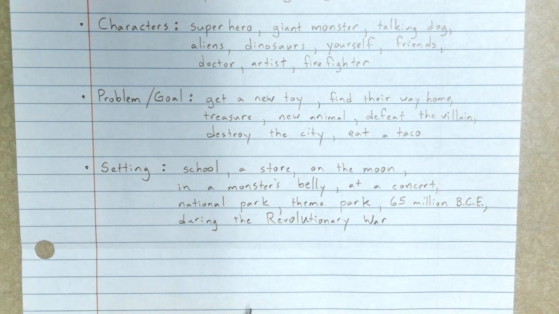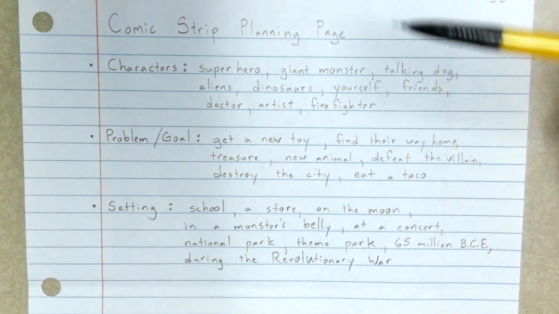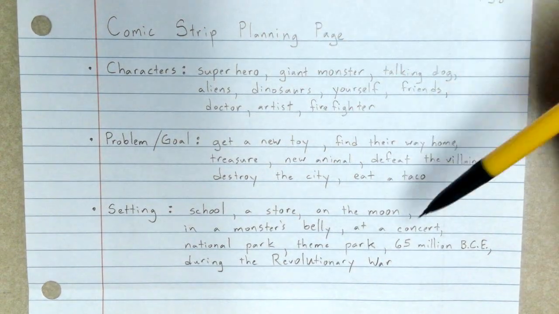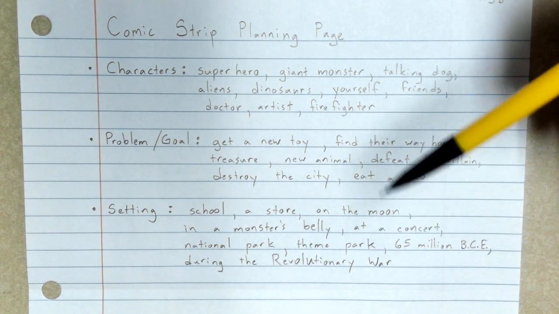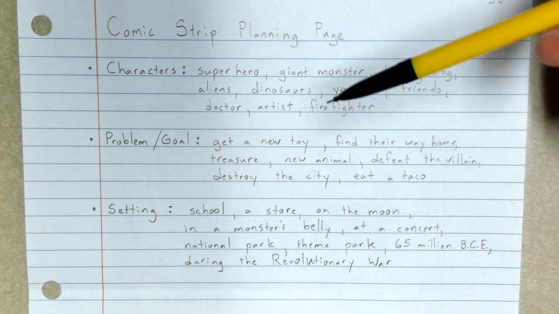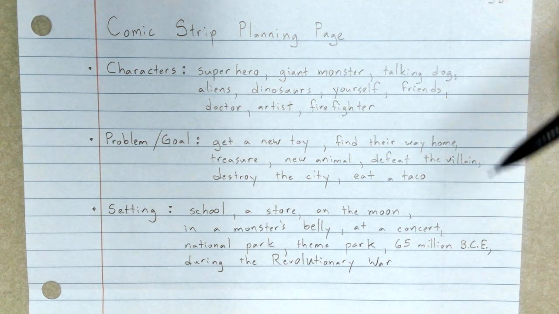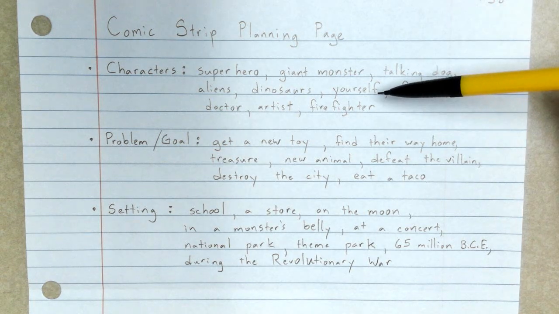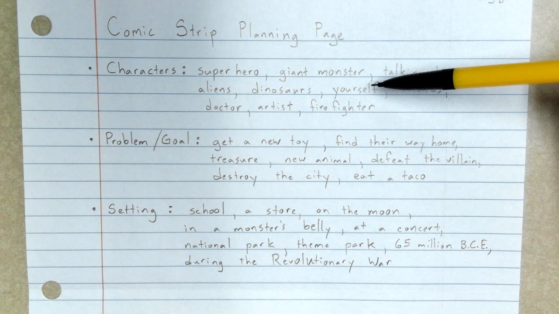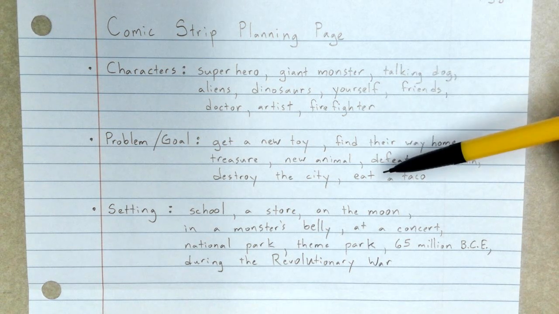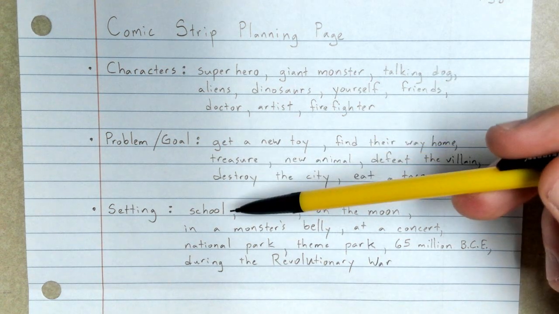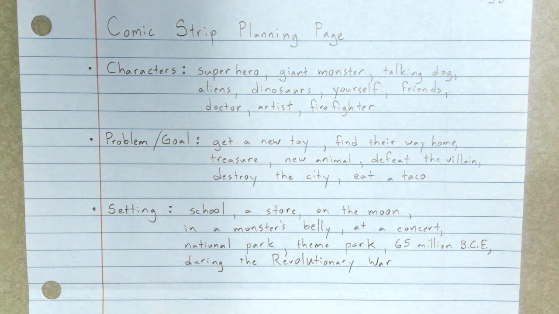I don't really want to go down below the line. Like I said, I'm going to use that for something in our next activity. But what we've done, we've brainstormed, we've come up with some interesting things we'd like to write about, and now we can start putting the pieces together to decide what our comic strip is going to be. Okay. Do you want to write a story about yourself trying to eat a taco at school? That could be a pretty realistic story. How are you going to get a taco when you're at school? I don't know. Maybe they have tacos at lunch. Who knows?